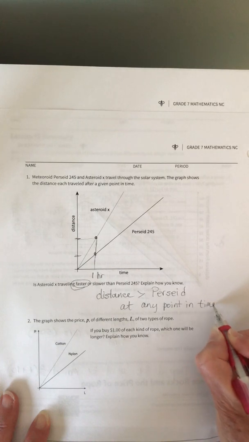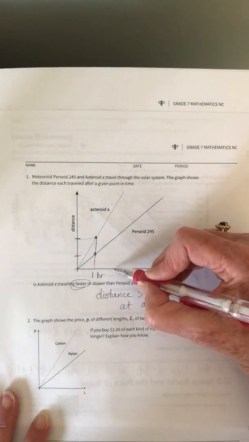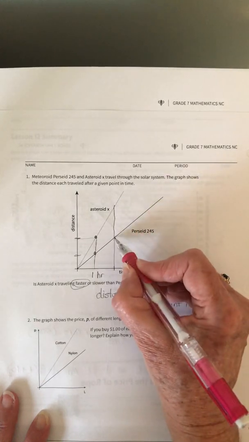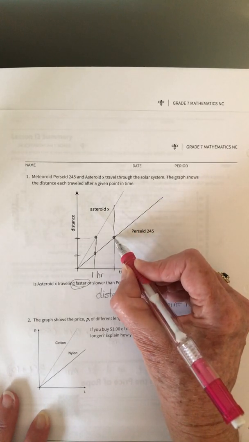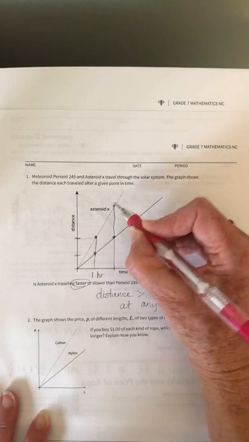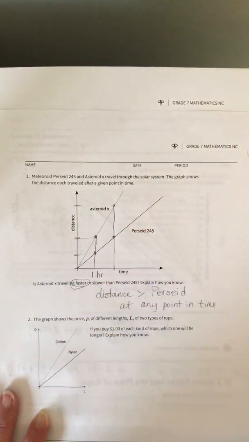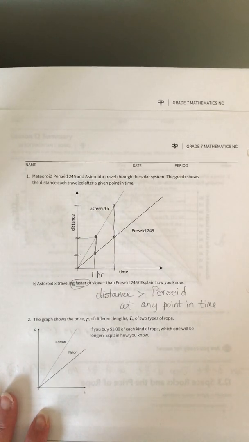If I picked a different place, let's say I picked this point right here, draw the line up here. Who's further? Well, this is the distance Perseid is, and this is the distance asteroid X is. Which one is further? Asteroid X is further.